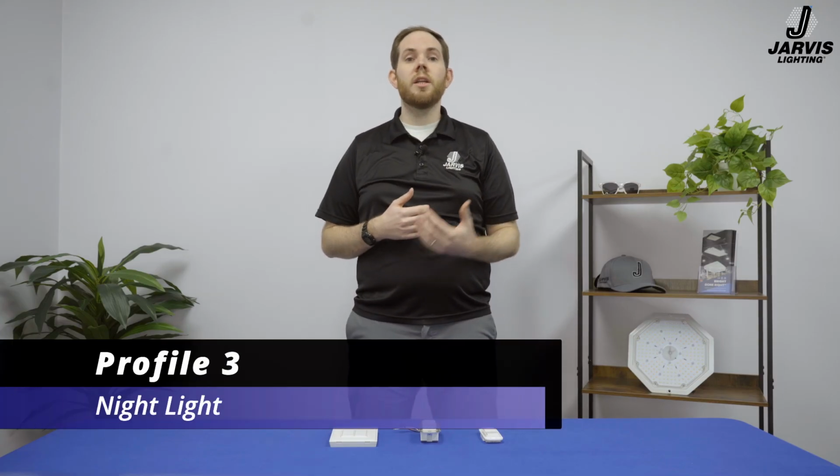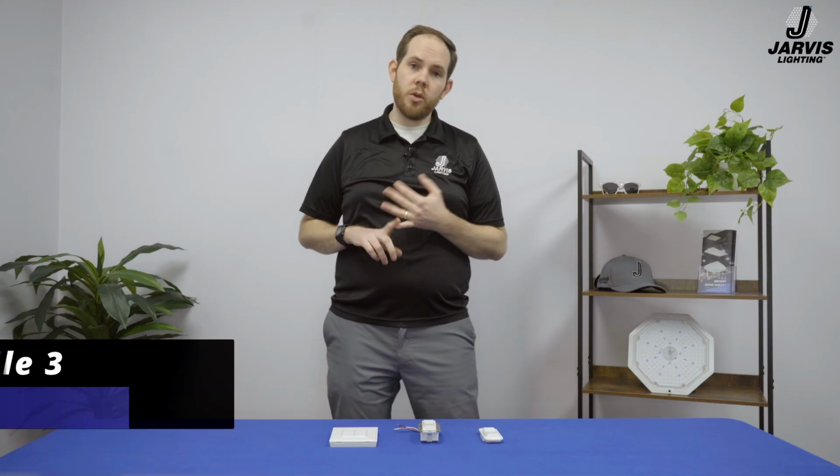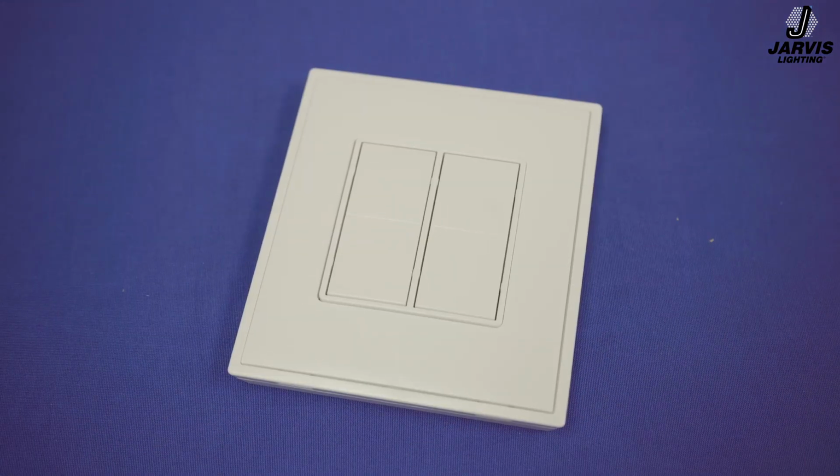Profile 3, the nightlight profile, is typically utilized for nightlights or manual control. Fixtures in a zone assigned this profile will always remain on unless manually turned off with one of our line voltage switches, our battery-free kinetic switches, or the Jarvis Link app. This profile can be used with any Jarvis Link compatible component, though it is most commonly used with WCMs since it doesn't utilize any occupancy sensing or photocell settings.